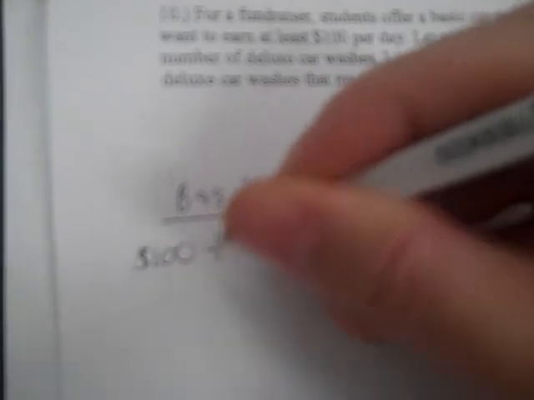Basic car washes are $2. So I need to figure out how many 2s go in 100, and it's obviously 50. So 5, 10, 15, 20, 25, 30, 35, 40, 45, 50. That works, okay? So 0 starts here. I get a lot of people that'll put 5 right there. No, 0 is the first one. 5, 10, 15, 20, 25, 30, 35, 40, 45, 50. Mark your spot at 50, okay?